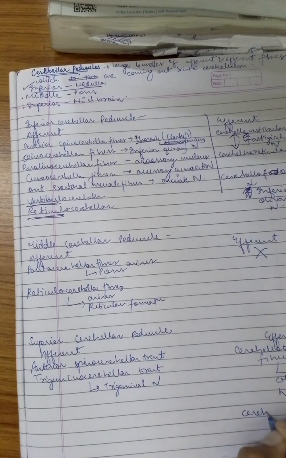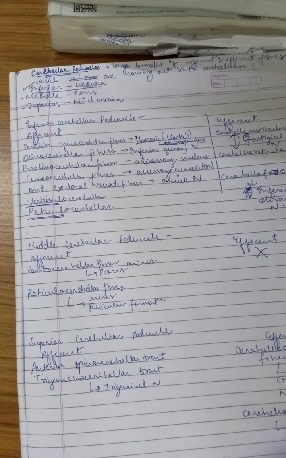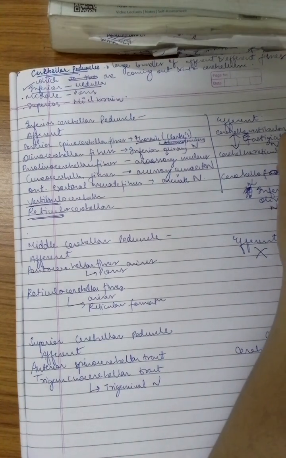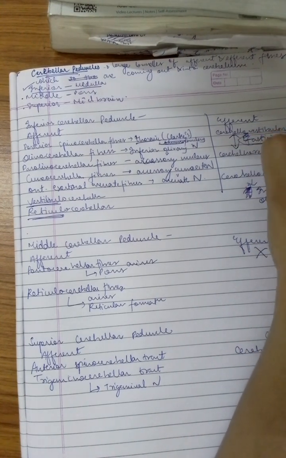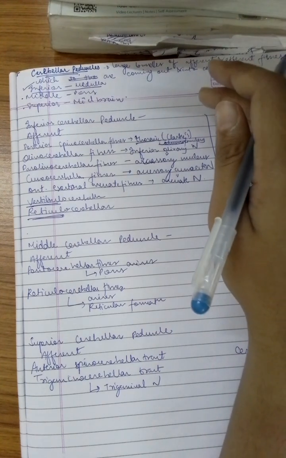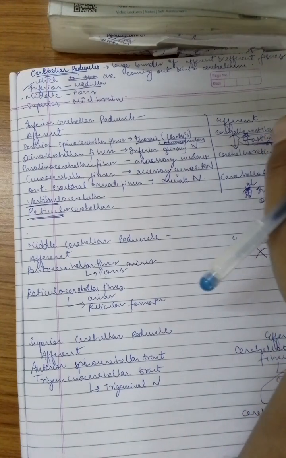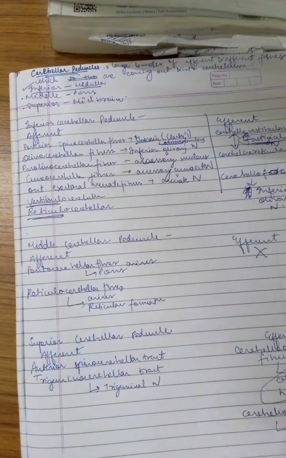And then you can also write cerebello-reticular, which is going to the vestibular nucleus. These efferent fibers are leaving the cerebellum, so they are arising from the deep cerebellar nuclei, which we have learned. It is arising from there, and these deep connections are very, very important. You need to remember all of them.